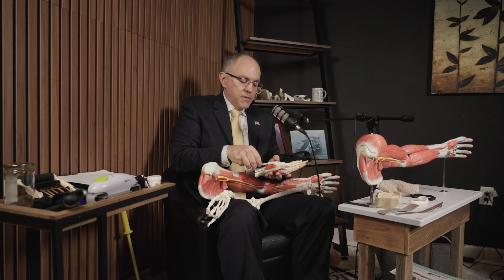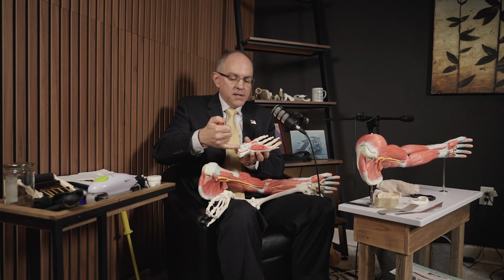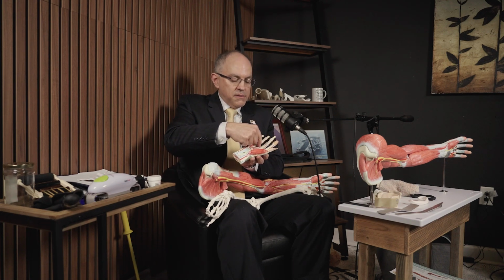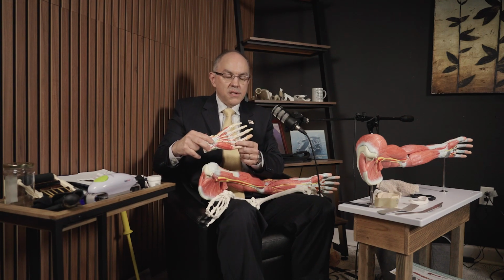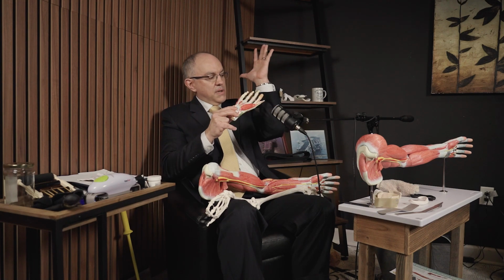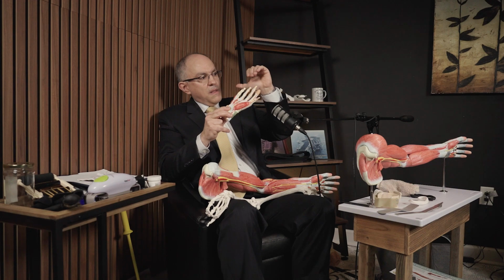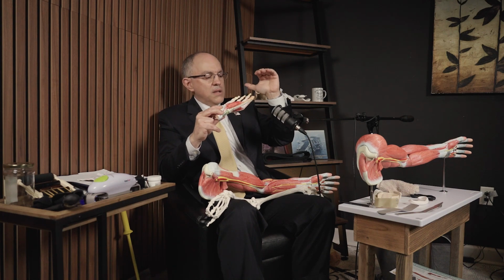So if we remove this, we see the tendons that go through the carpal tunnel, and there's little loops of ligament that hold the tendons against the bone, and those are called pulleys. So as the muscles in the forearm contract and bend the fingers, the tendons have to stay against the skeleton so that way the mechanics are maintained and you don't get bowstringing.